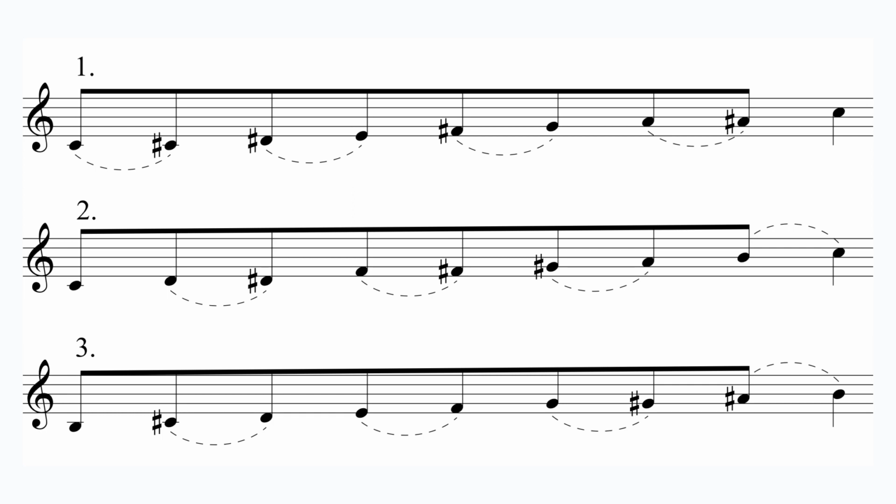You can see here that there are 3 possible octatonic scales. The half steps are indicated with dotted slurs. All 3 of these scales are used at some point in this song.